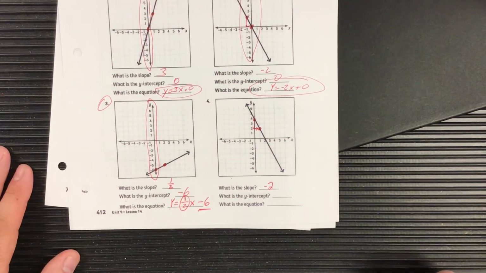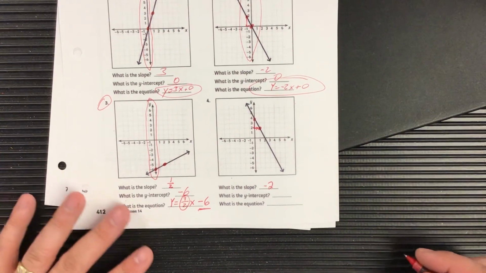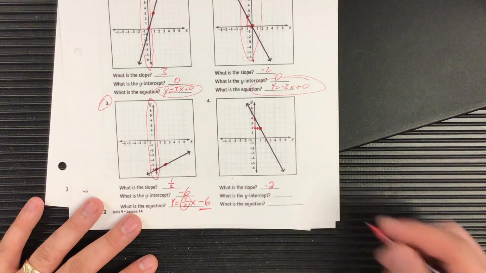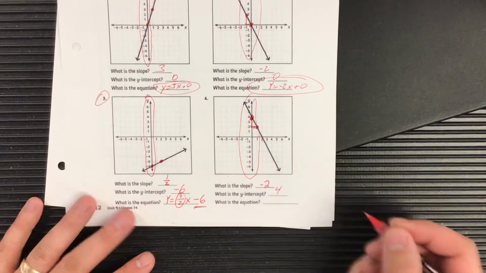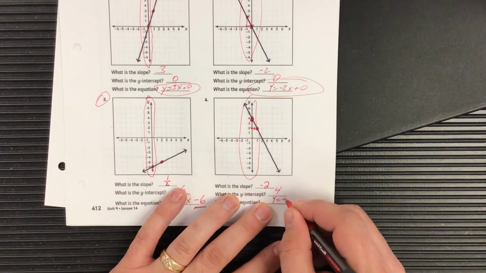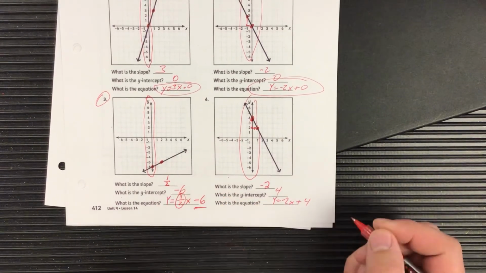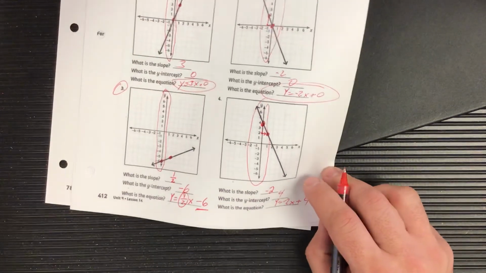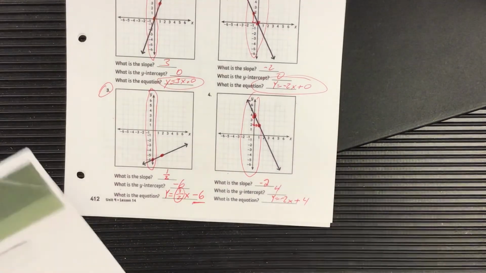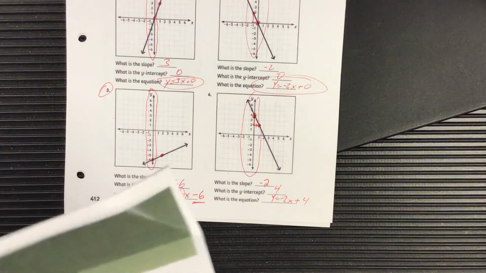You know it's negative. Y-intercept? Not 0. Where does it cross this line? 4. So your equation is y equals -2x plus 4. Again, that is called slope-intercept form.